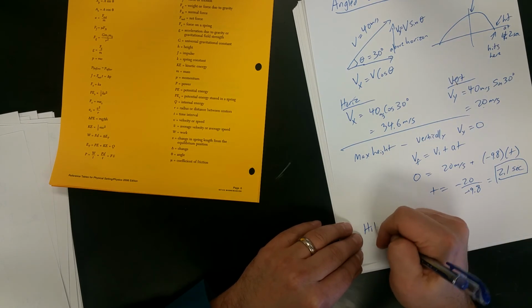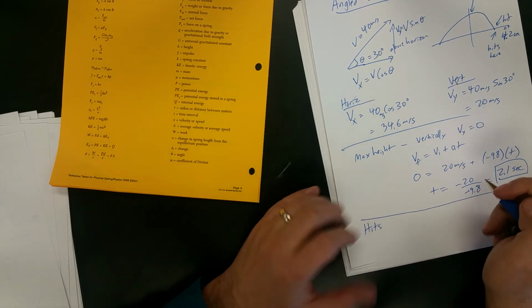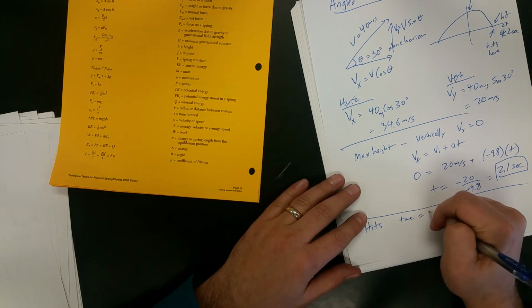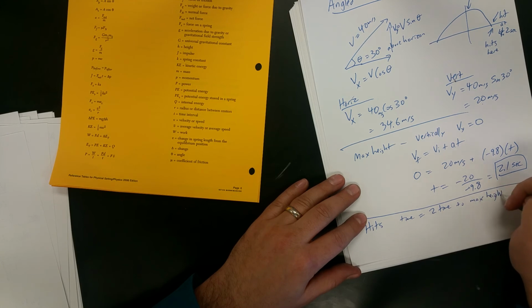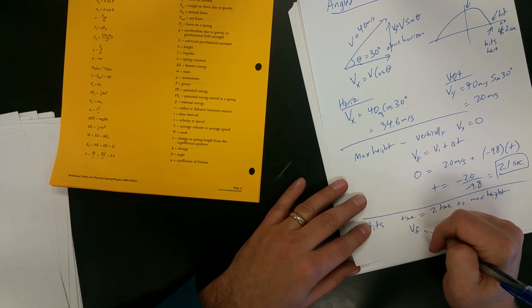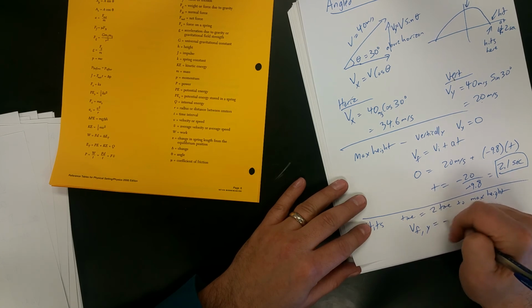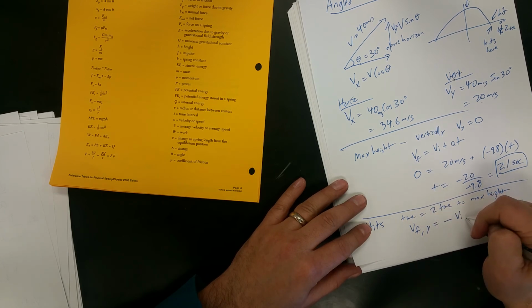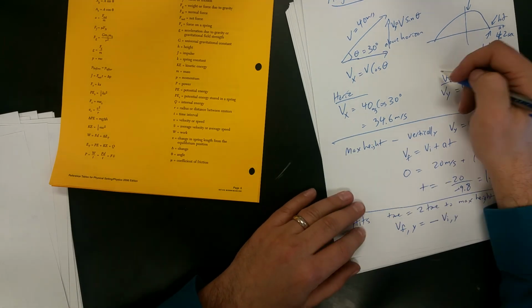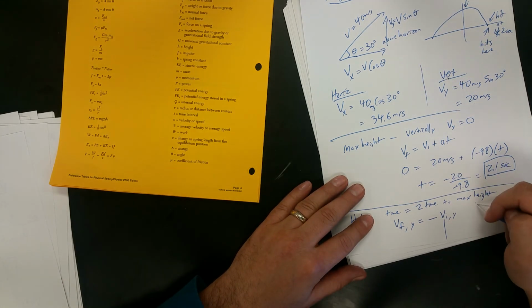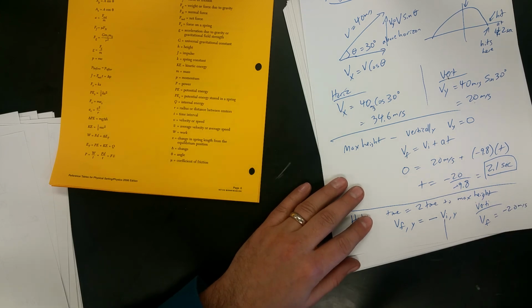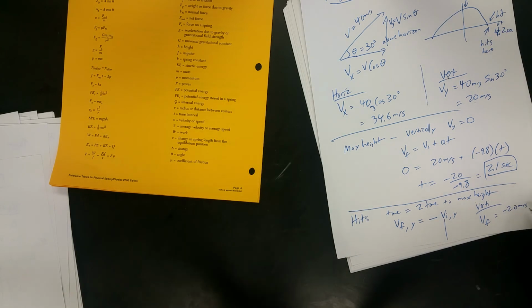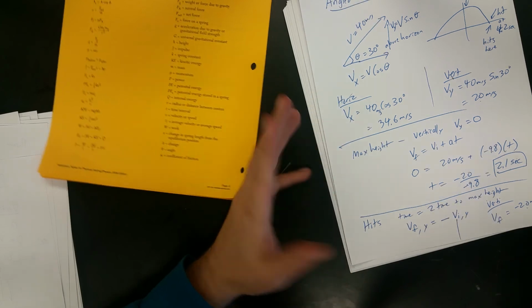So when it hits, a couple things you know. Time is twice the time to the max height. You also know V final in the y direction is equal to negative V initial in the y direction, meaning if you're looking at the vertical motion here, vertically, V final is going to be negative 20 meters per second. 2.1 seconds up, 2.1 seconds down, its velocity is negative 20.